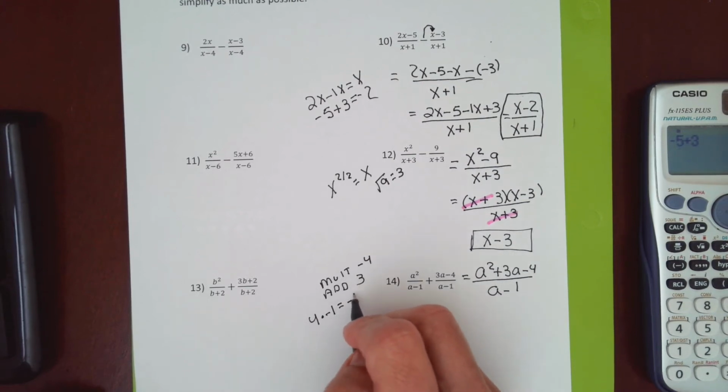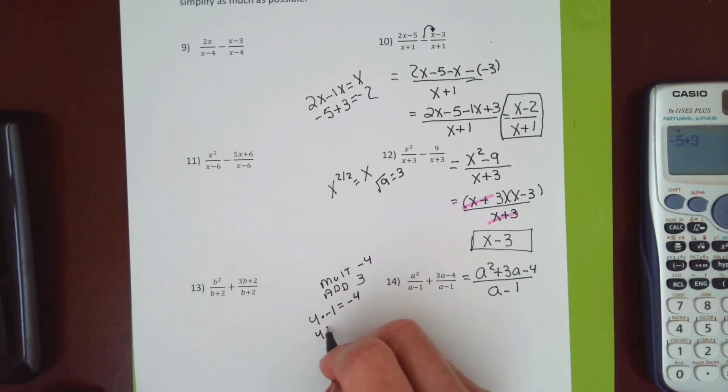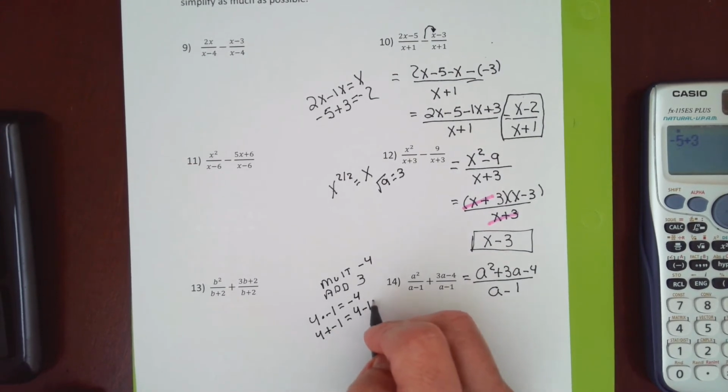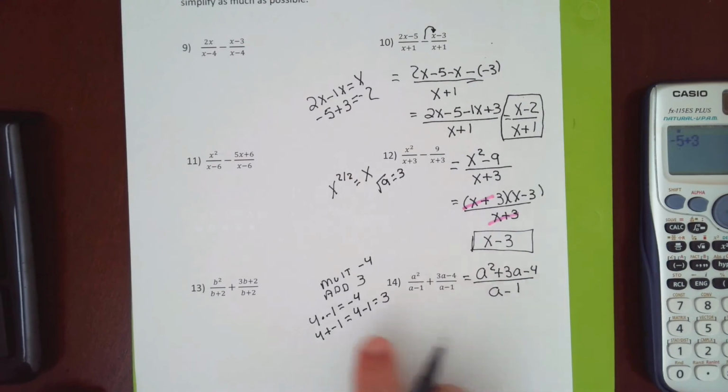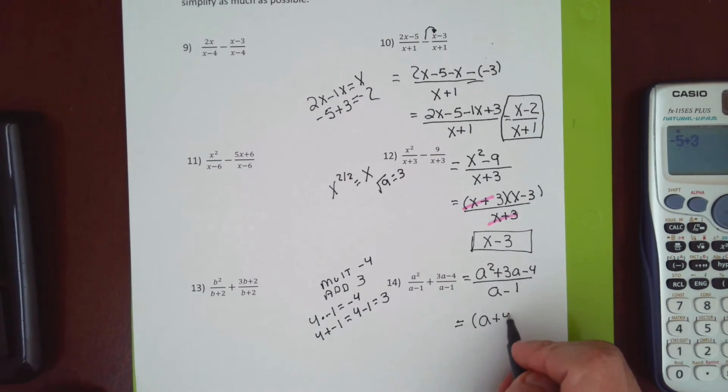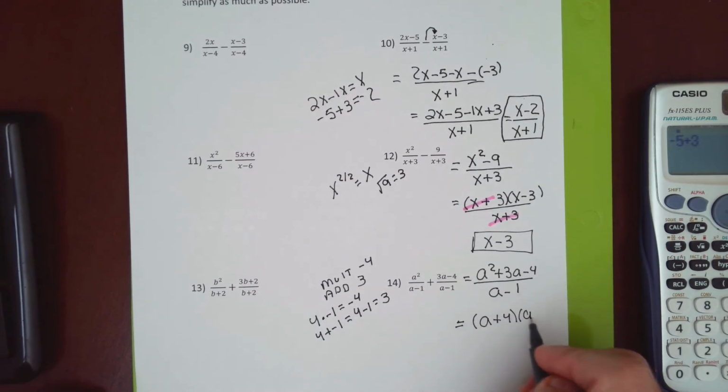I'm going to sight factor that numerator, and the numbers that are going to be useful are 4 and negative 1, because if you multiply them, you get negative 4. If you add them, it's really subtracting and you get 3. So when I sight factor that numerator, I'm going to get a plus 4 and a minus 1.